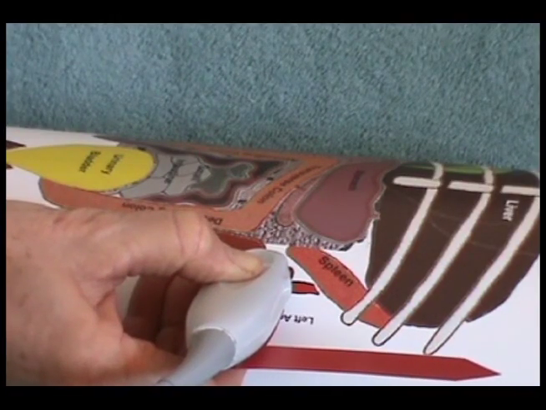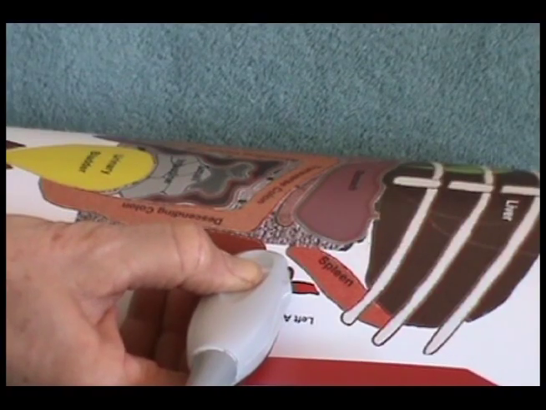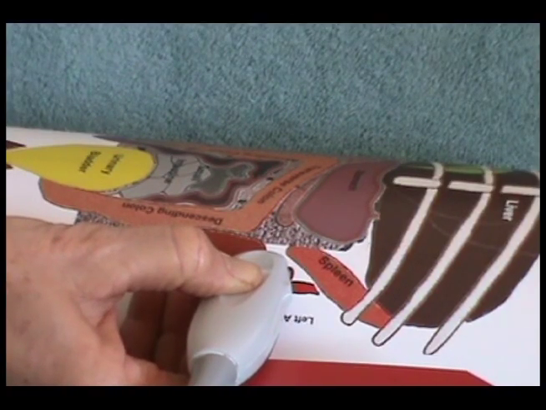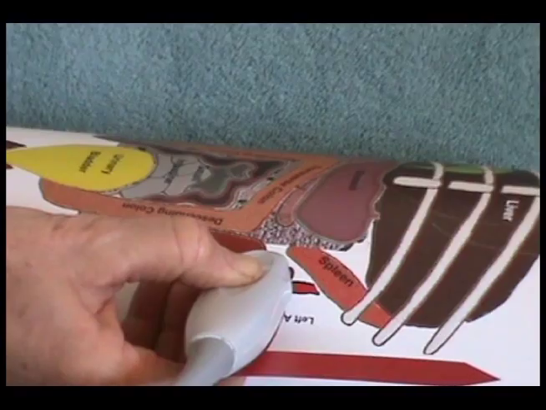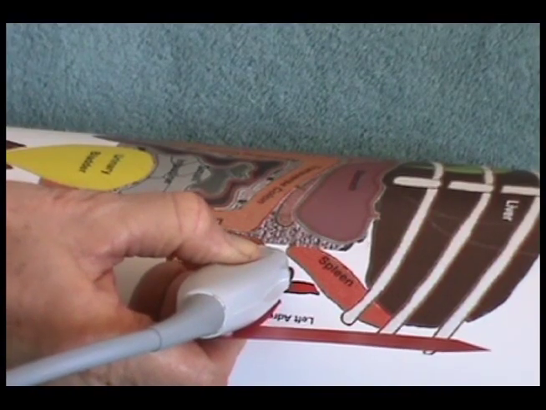Fan the transducer very slowly, ventrally or dorsally till the aorta and the left adrenal are seen.